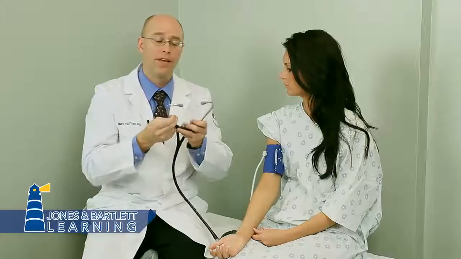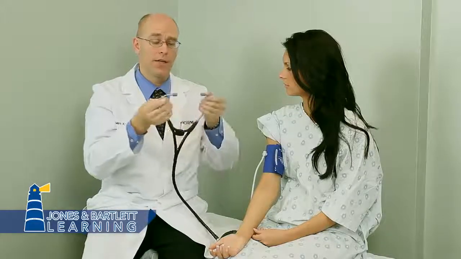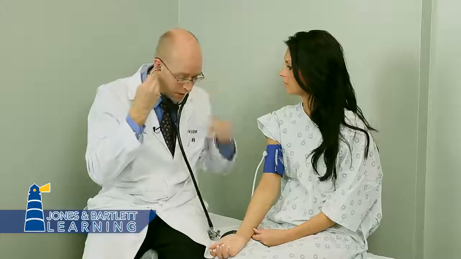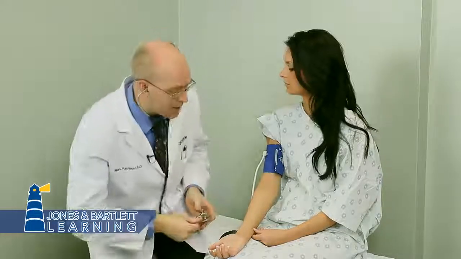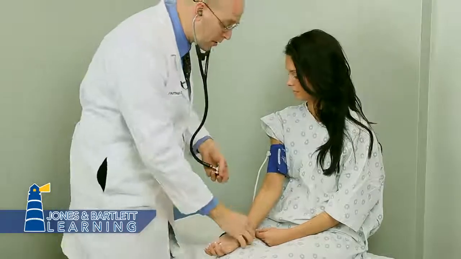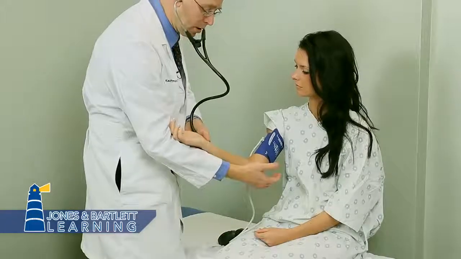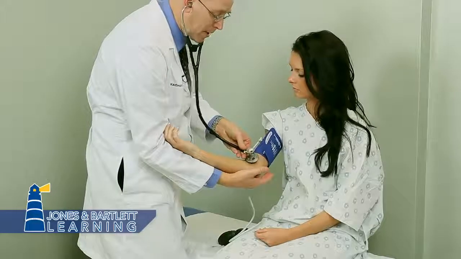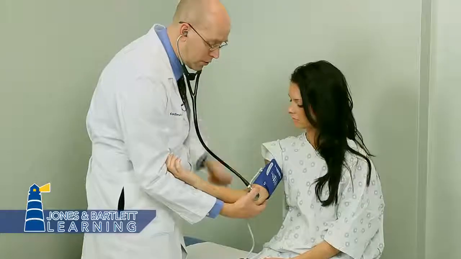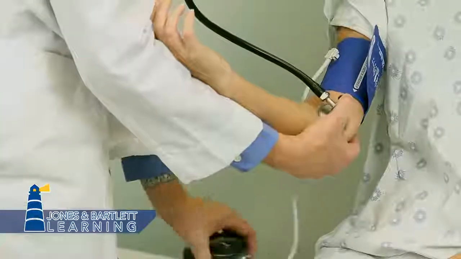Stethoscope. Remember, the ear canals go anteriorly, so that's how you'd put your stethoscope into your ears. And this technique is called the cross-arm technique, where I pick up the patient's arm, rest it on my forearm, place my stethoscope head over the medial part of her antecubital space.